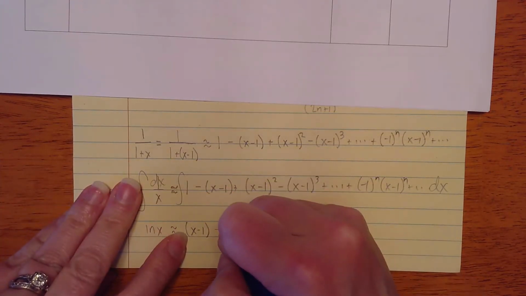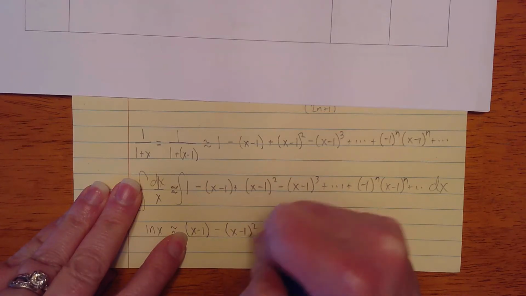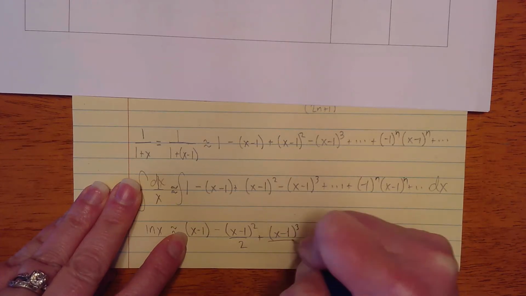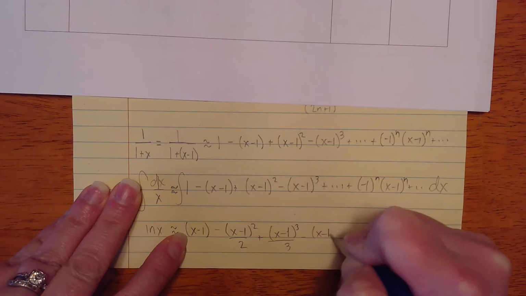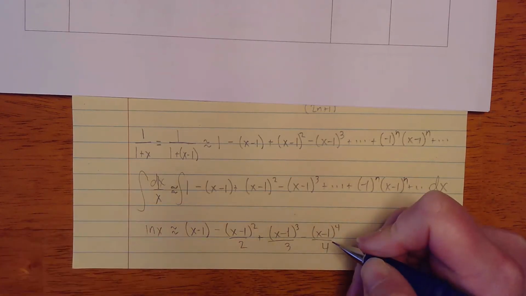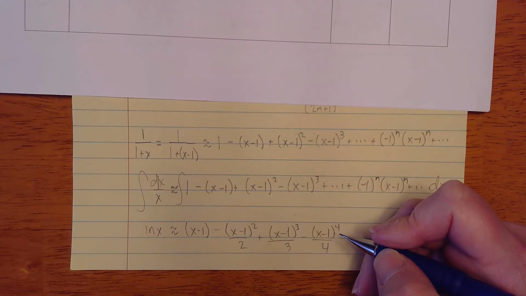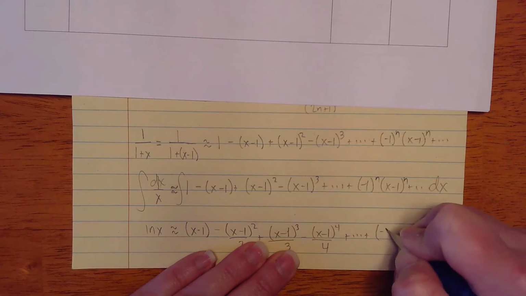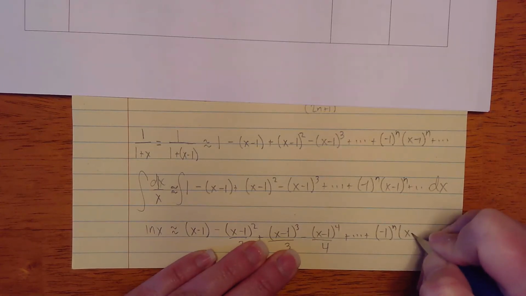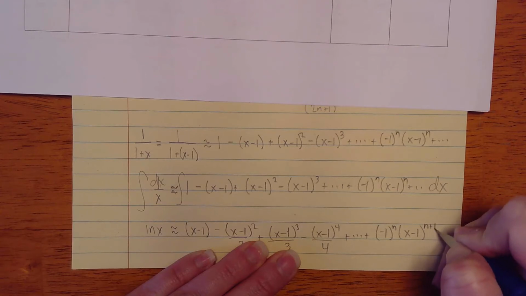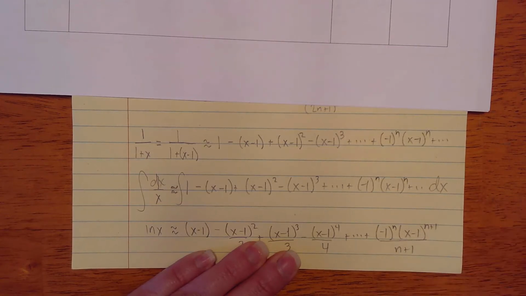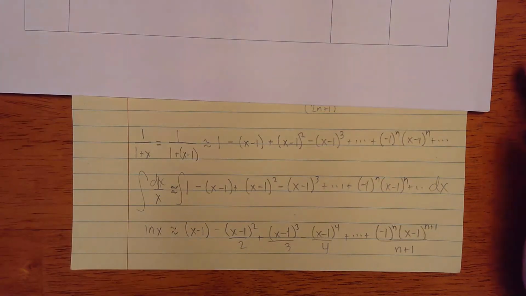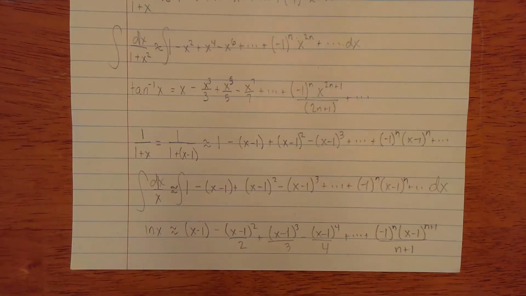Minus x minus 1 squared over 2 plus x minus 1 cubed over 3 minus x minus 1 to the fourth over 4. Let me make sure I'm doing that one right. I am. So plus dot dot dot. Okay, so I now have my ln of x.